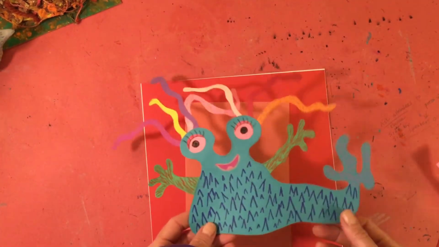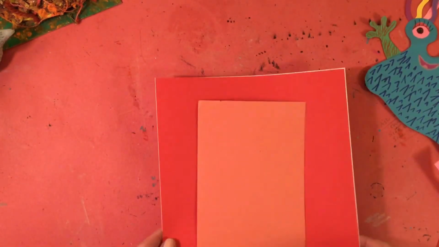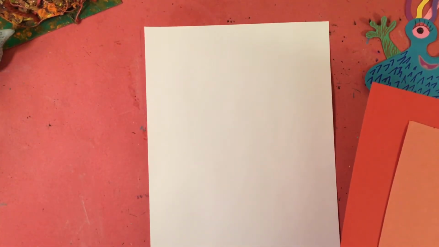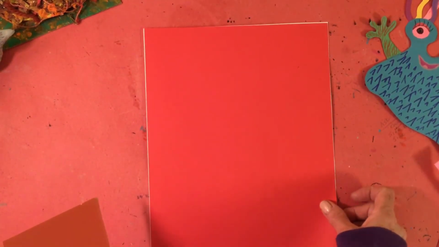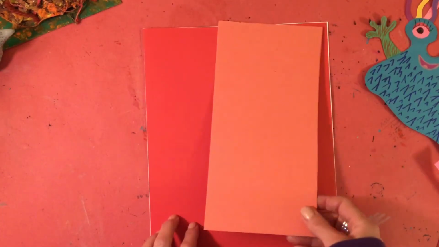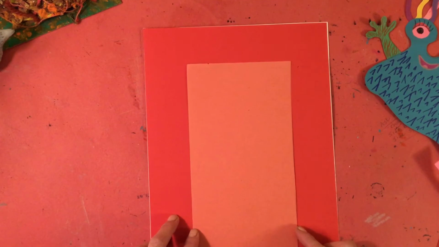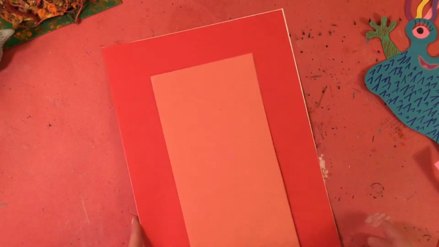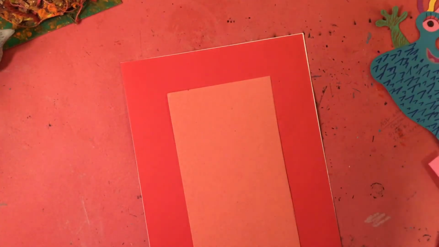Getting ready for another part to our monster project this week. What we're going to need is your monster that you created last week. And then I also sent home with you a plain piece of white paper like this, a colored piece of paper like this, and a rectangular template. I think yours is not this color, but it's this size. We're also going to need a pencil, some scissors, and a glue stick. If you want to go ahead and grab those things, then we'll get started.